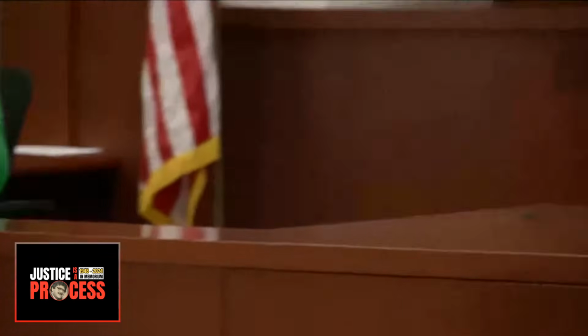Raise your right hand. Do you swear or affirm the testimony you're about to give will be the truth, the whole truth, and nothing but the truth, so help you God? I do. Thank you. Put your hand down. Can you state your name for the record, please? Megan Kelly. Can you spell that for the court reporter? M-E-G-A-N K-E-L-L-E-Y.